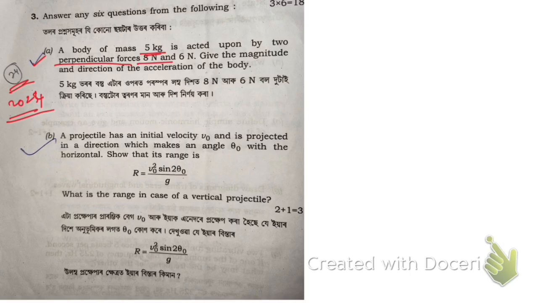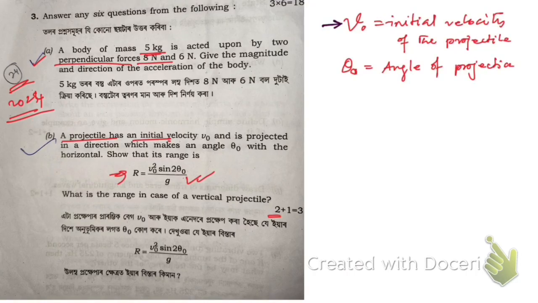Our next question is, a projectile has an initial velocity v0. The initial velocity of the projectile is v0 and it is projected in a direction which makes an angle theta naught with the horizontal. So here v0 is the initial velocity of the projectile and theta naught is the angle of projection with the horizontal. As only 2 marks is given for the first part, there is one more part here, 2 plus 1 marks. What is the range in case of vertical projection? First let me answer the first part.